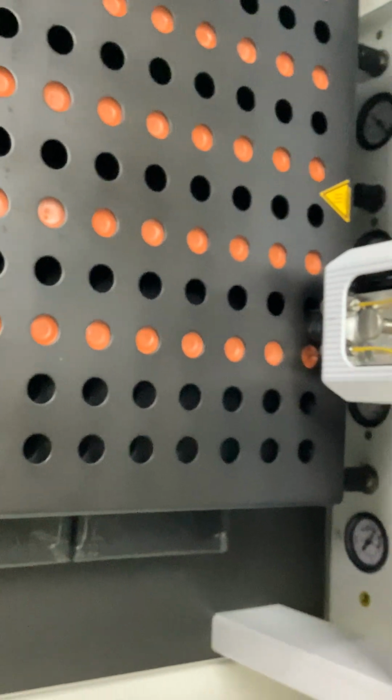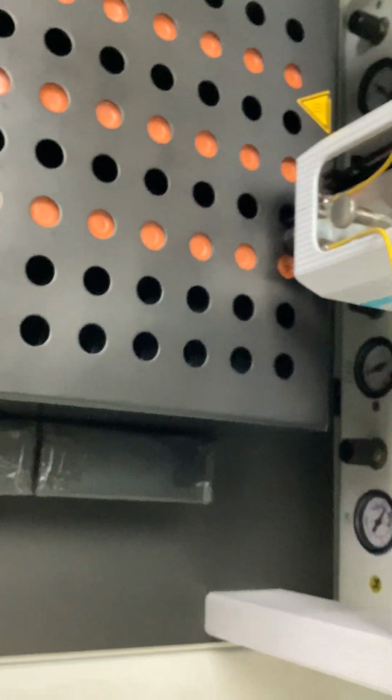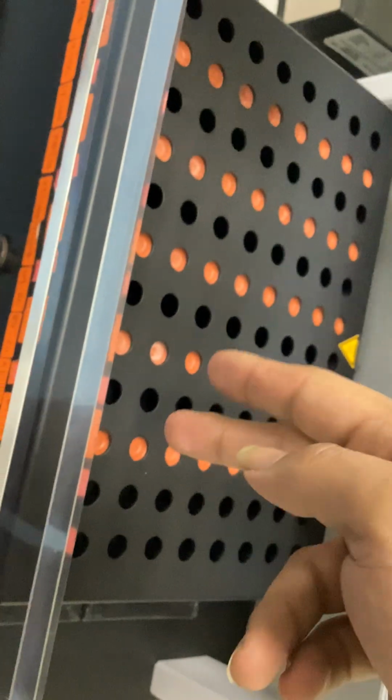So this is the analysis going on right now. When the flushing was going on, the flushing needle would have gone here and the analysis needle would have gone here. And now when the analysis is happening, you can see the flush needle is on the other side.